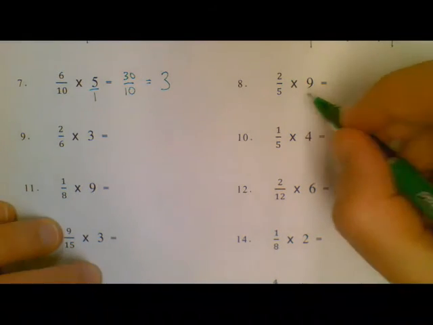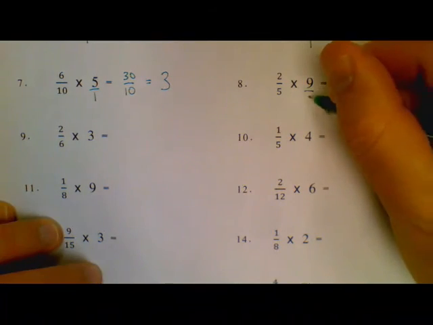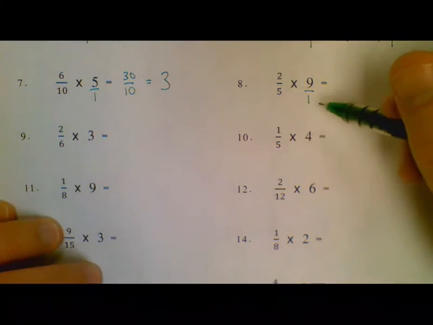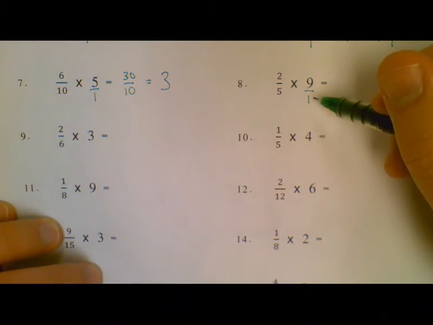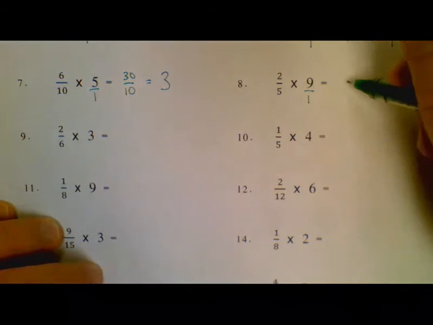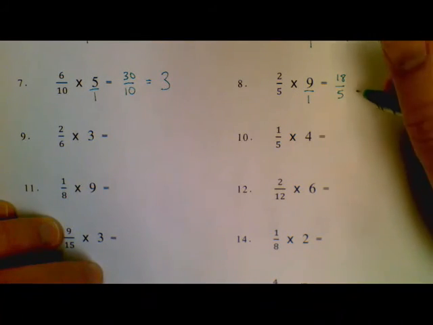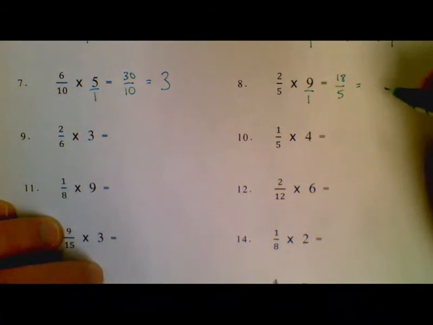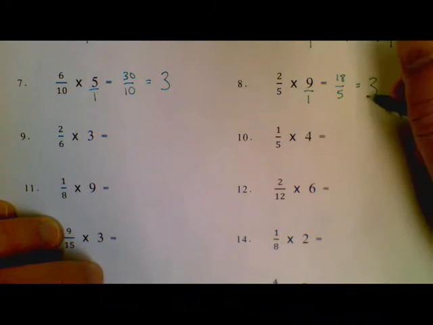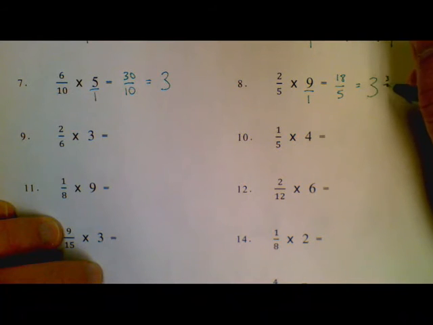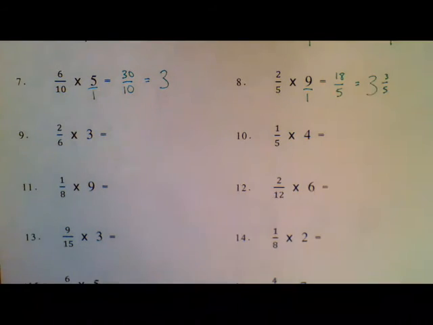All right, 2/5 times 9. Take it to the art museum, put it on a little pedestal, get some culture. 2 times 9 is 18 over 5. Count by 5s up to 18. 5, 10, 15, 3, and 3/5. Okay?